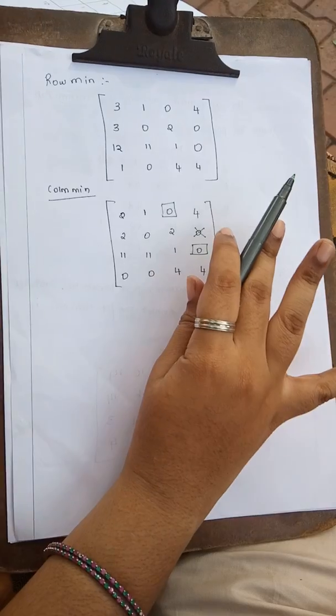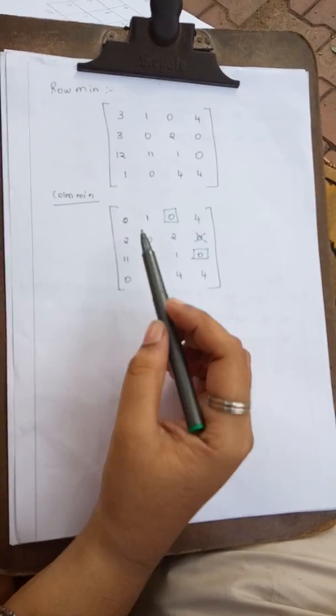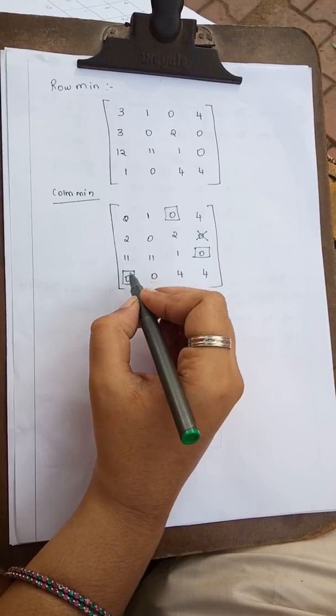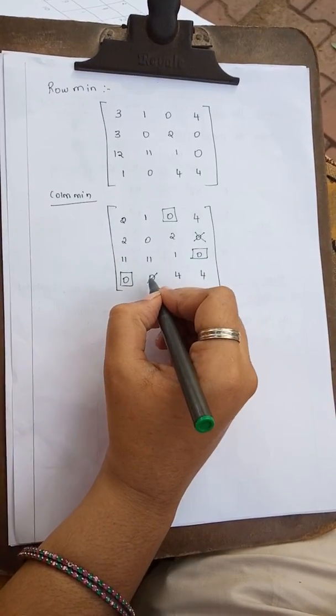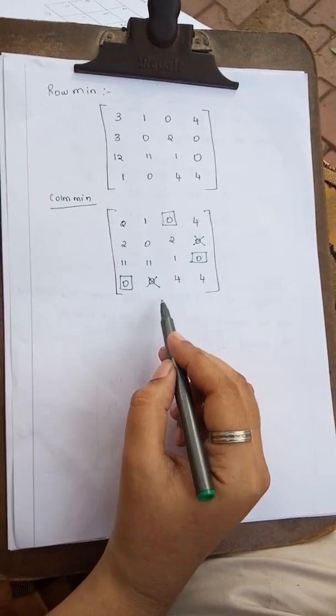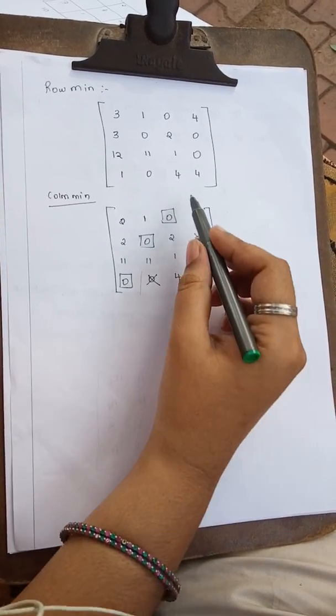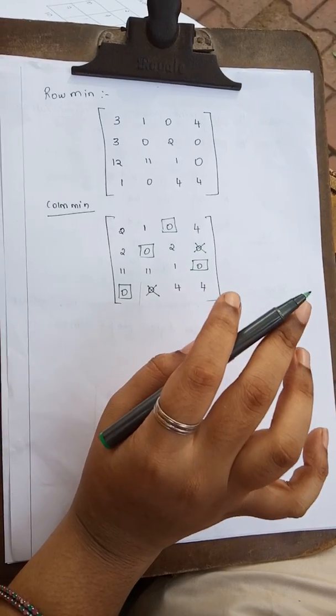We finished our row assignment, then column assignment. Where a column has only 1 zero, mark it, and strike out the other zeros in that row. Check the next column for zeros. Check another, no, okay, everything is finished now.